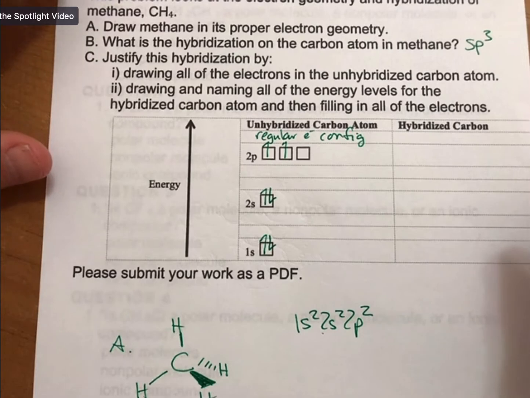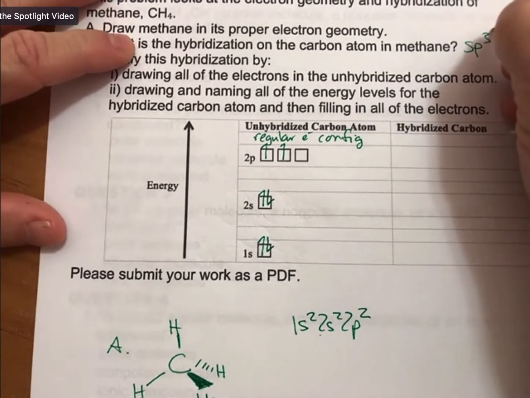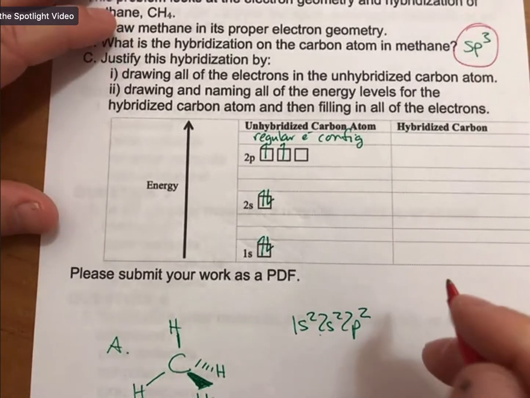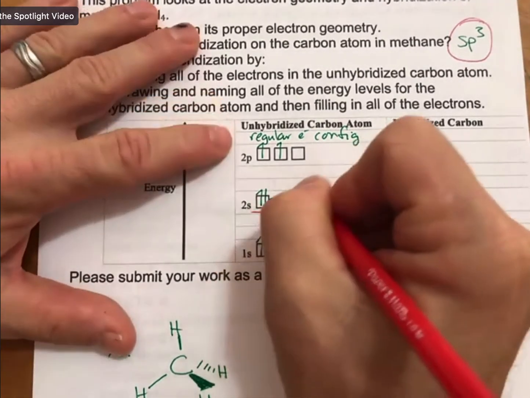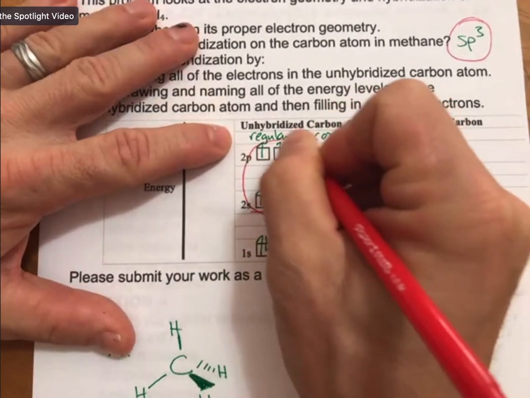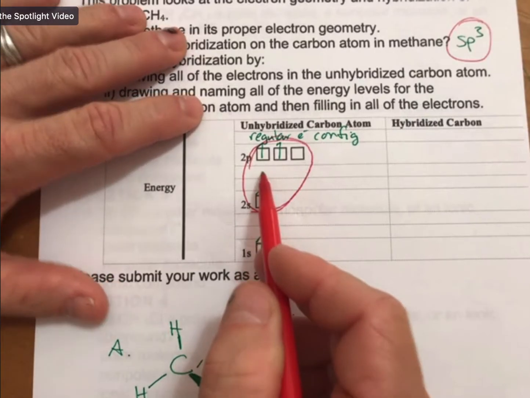Now, what I'm about to do, with nothing up my sleeve, is now hybridize carbon. And I already know, by the way, what the hybridization is. And if the hybridization is sp3, that means you circle the s and 3 of the p orbitals.